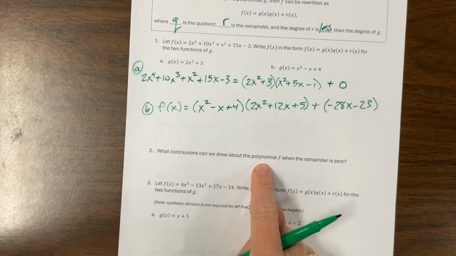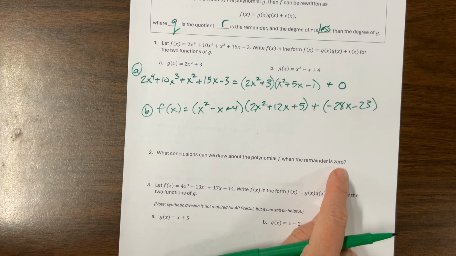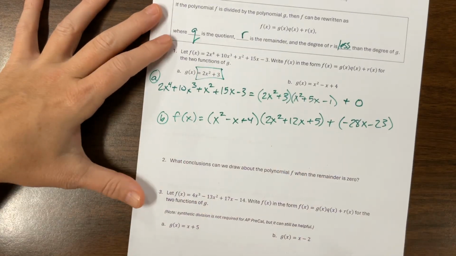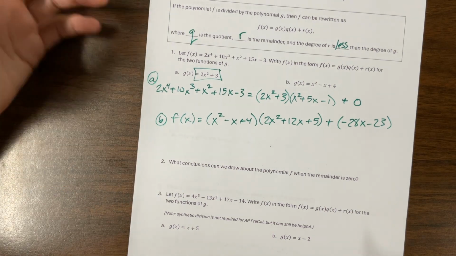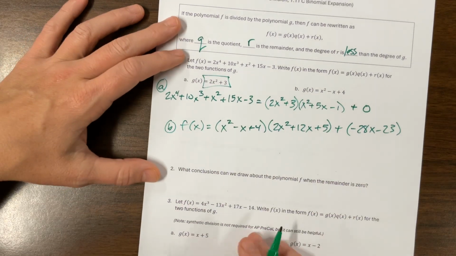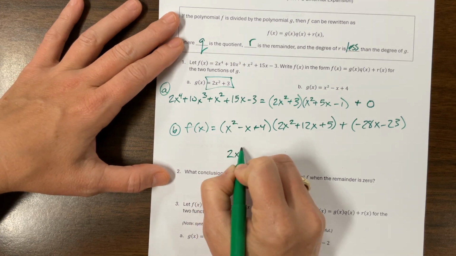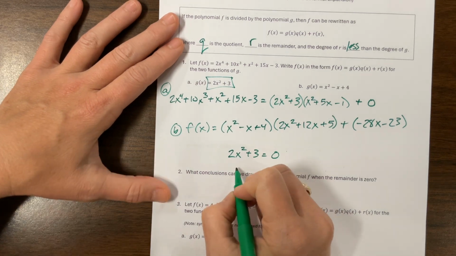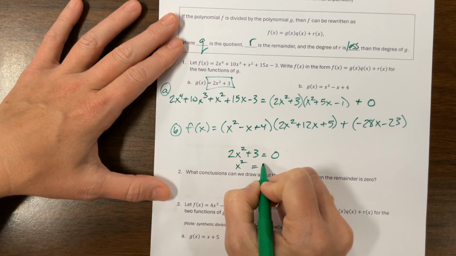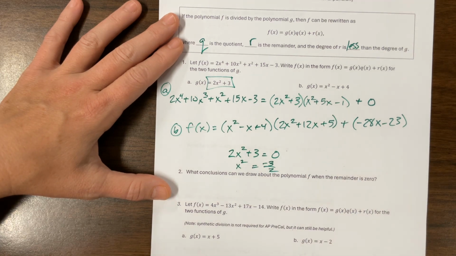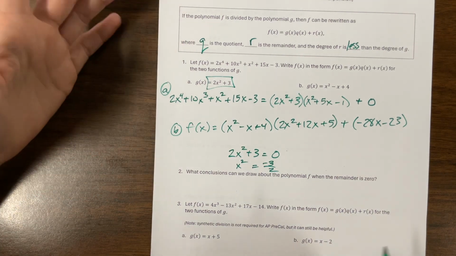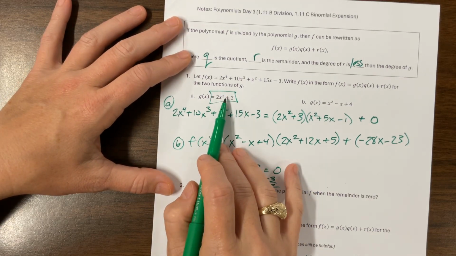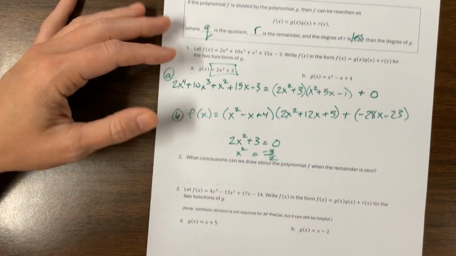Okay, so what conclusions can we draw about the polynomial f when the remainder is 0? When the remainder is 0, that means that this was one of the factors of that polynomial. So it factored over that. If I wanted to keep going and solve this, we can solve it, it's just gross, it's non-real. If I subtract 3 and divide by 2, now I take the square root of negative 3/2. I can do that, I don't know that I want to, but the point was that this is a factor if the remainder is 0.